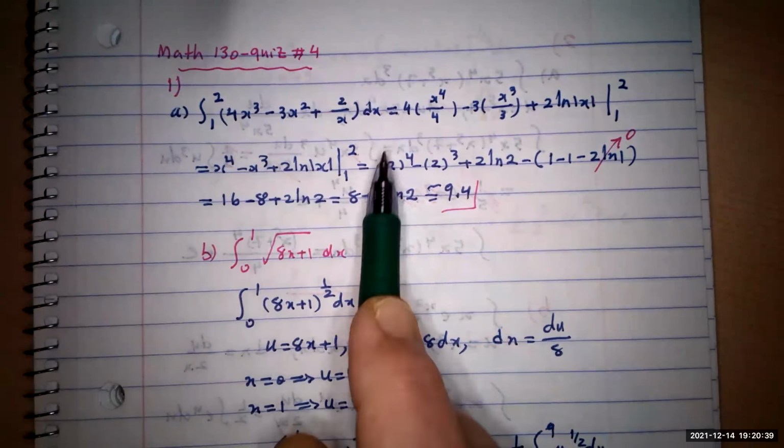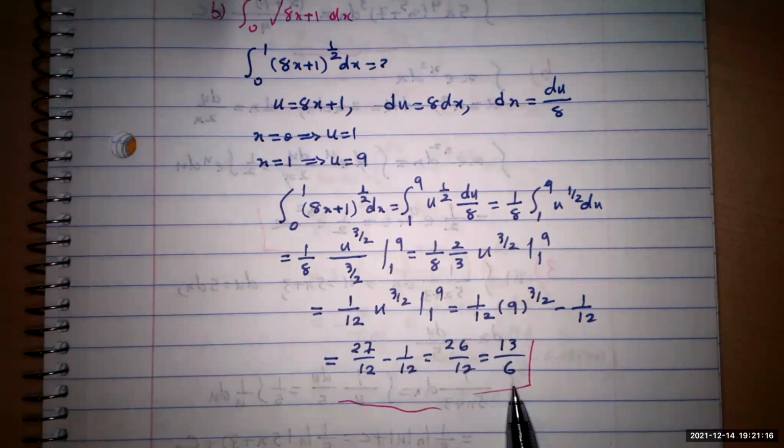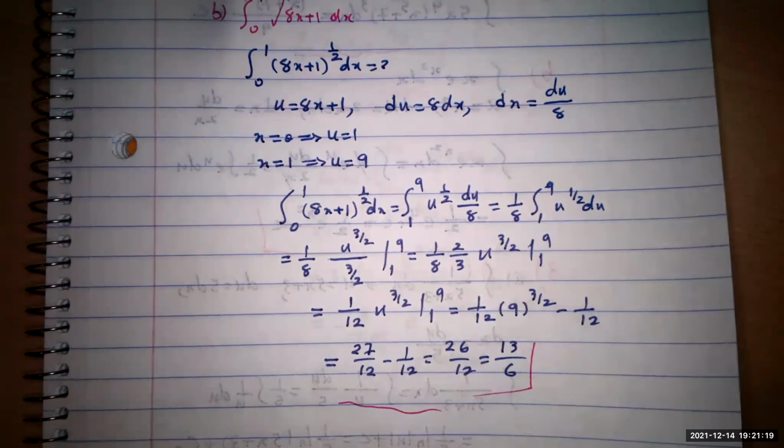Okay, the second one is 0 to 1. It's a substitution method. Again, most of you did it very well. You take u to be 8x plus 1, du/dx, you substitute. Make sure you change the limits of integration. And then we change it to u to the half as substitute. Some of you missed that 8 here. But otherwise, 13/6 is the final answer. Just check anything, and let me know. So that's the first one.